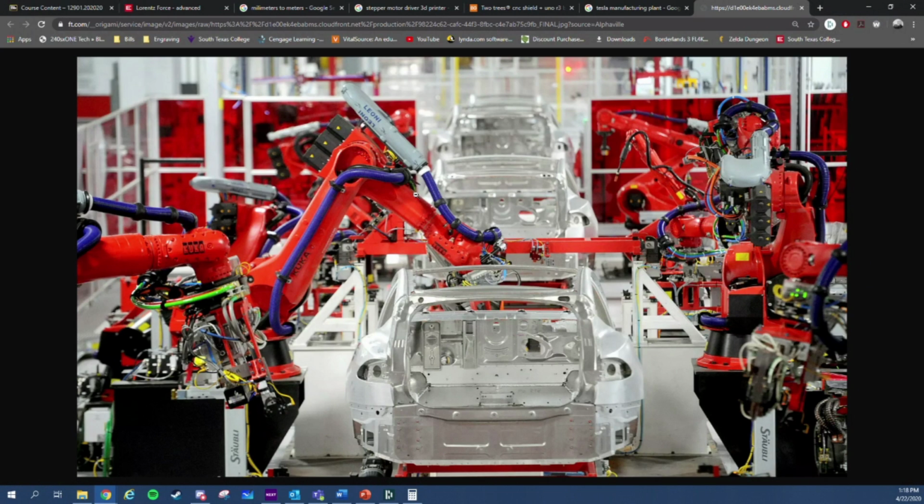But since this is a controlled arm, it can move up, down, left, right, diagonal. It does everything you need it to do by a program. So it's pretty interesting, but that's what you see in new style electronic motors. It's pretty cool.